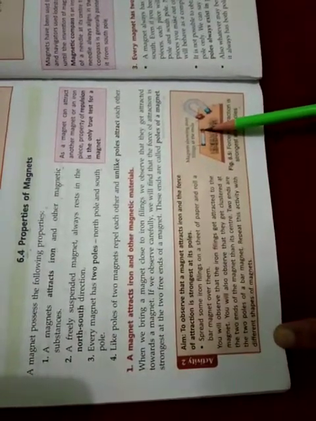In the center you will observe there are no iron filings or iron nails. So the iron nails are attracted at the poles of a magnet. This shows that the force of attraction is the strongest at the two free ends of a magnet. So the two ends are the two poles of a magnet.